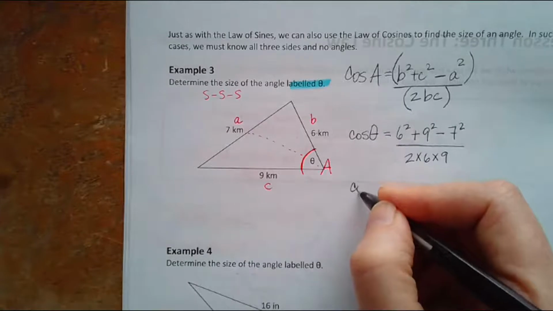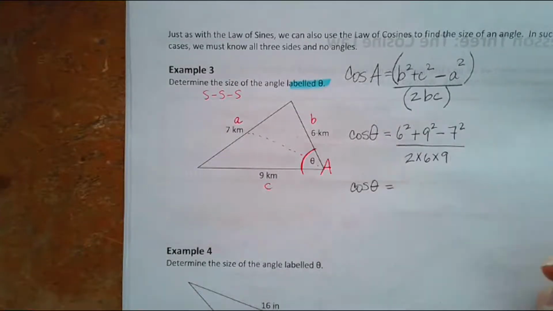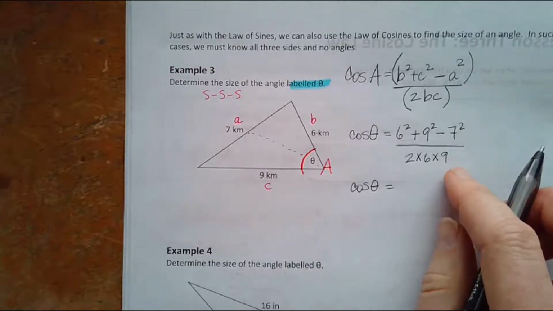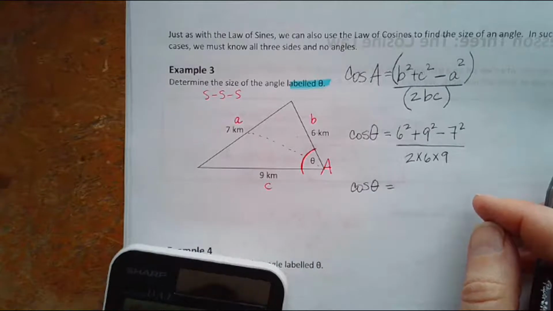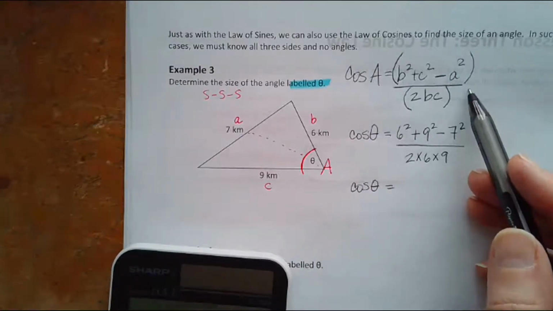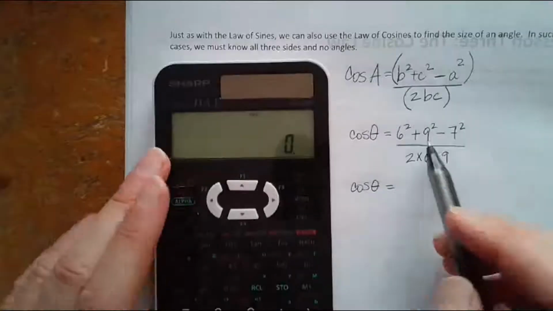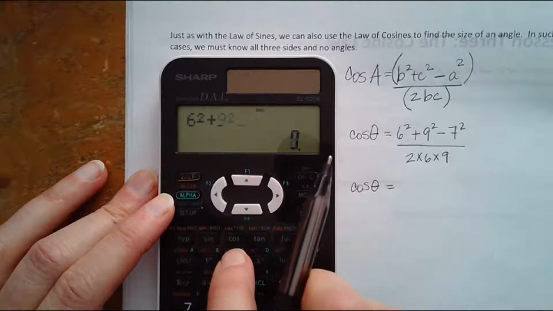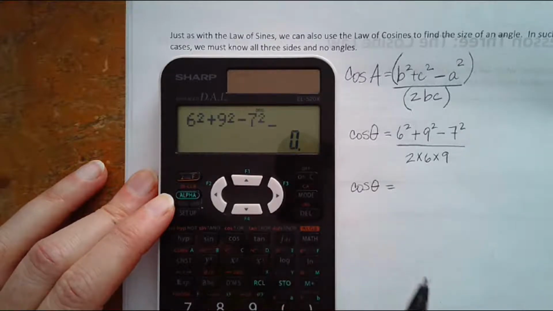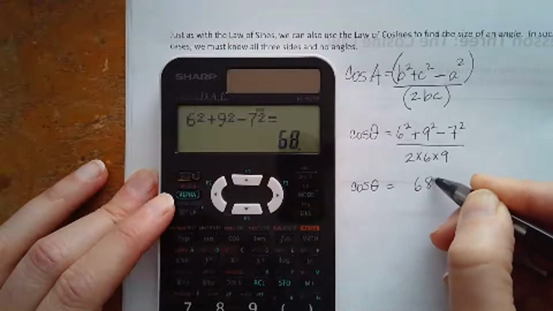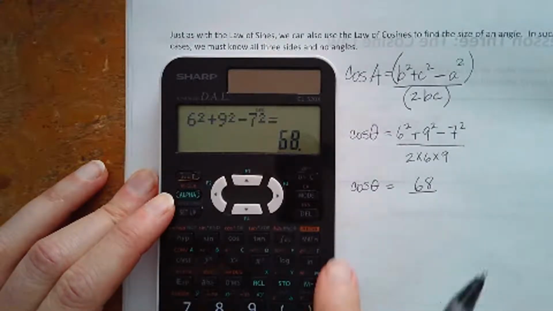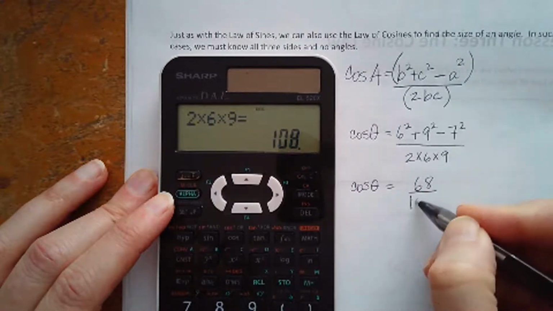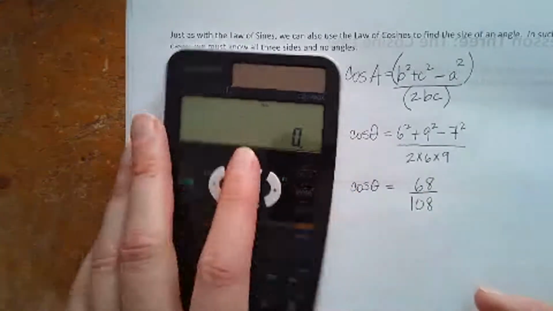So at the beginning, the setup is kind of hard, but this one, the math, I think, is a little bit easier. So you can either use brackets, or let's do it the long way, because then I know that everyone will get right answers in their calculators, because doing it the long way, you have to have brackets in your calculator, and I'm not sure if everyone has those. So I'm just going to figure out what the top is. 6 squared plus 9 squared minus 7 squared equals, I get 68 on the top. And on the bottom, 2 times 6 times 9, I get 108. Okay?